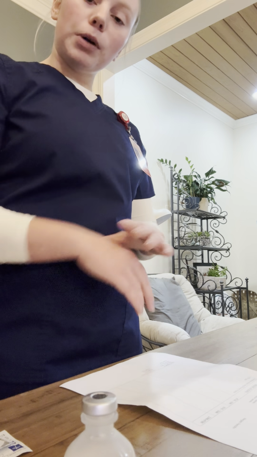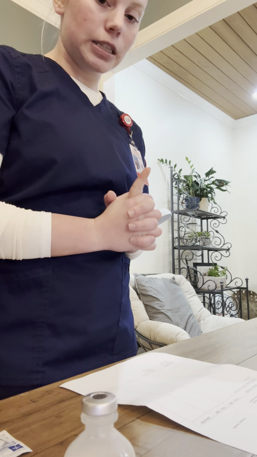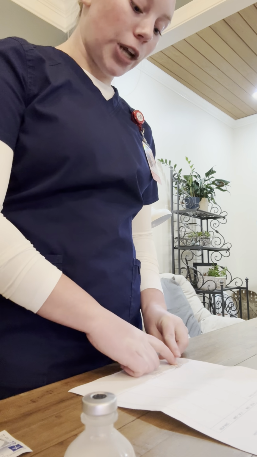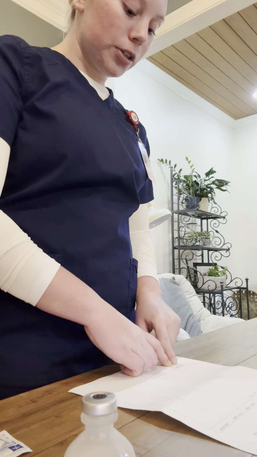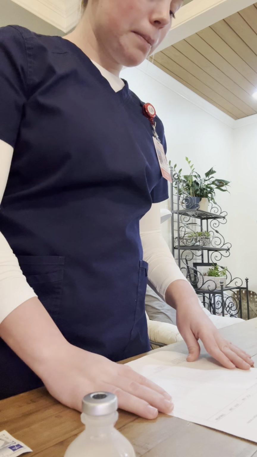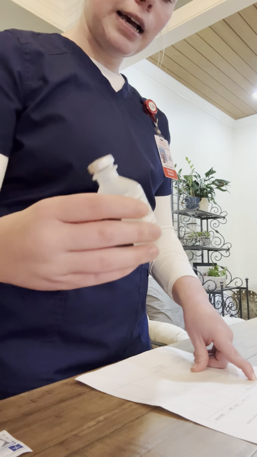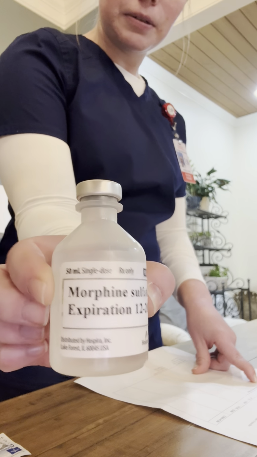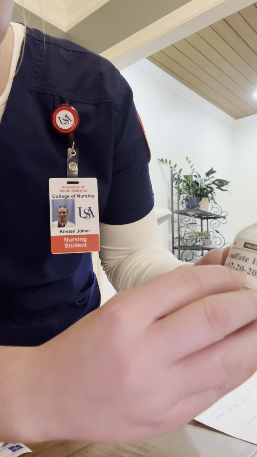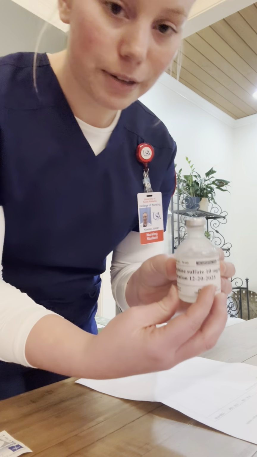So I'm going to wash my hands, and then I'm going to begin my first check for accuracy. These are the 7 rights. So my right patient is Jaguar J. Jones, medical record number 417-6352, allergy to penicillin. My drug is morphine sulfate. Here I have a vial of morphine sulfate. I'm going to check the expiration date. It expires 12/20/2025, and we're well within the date, so this is safe to use.